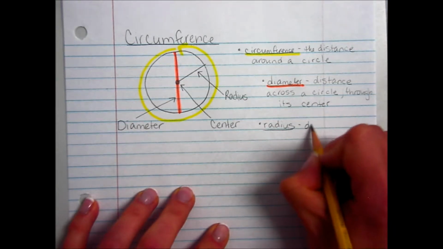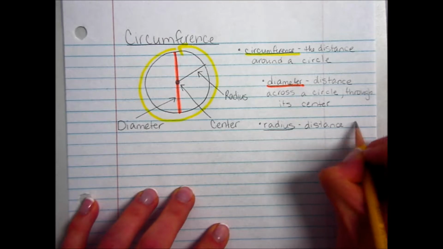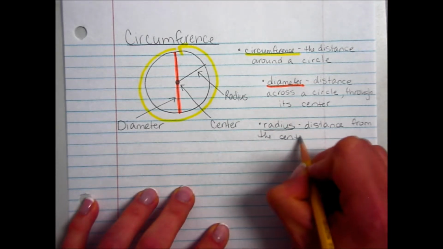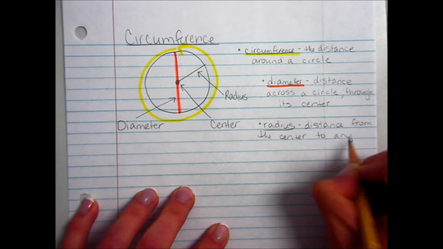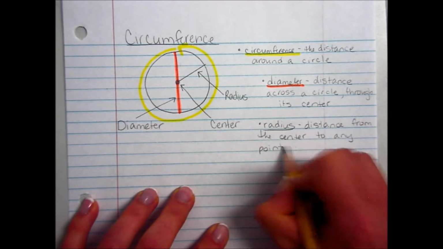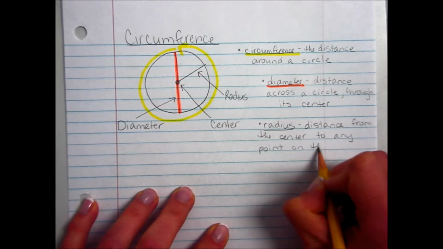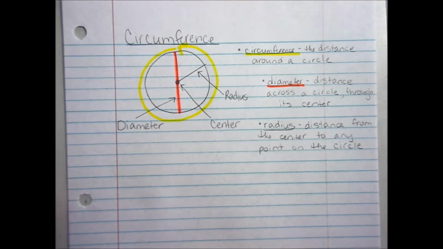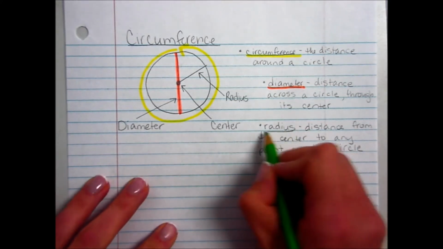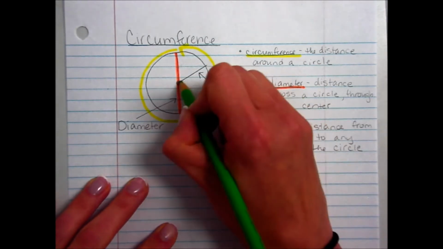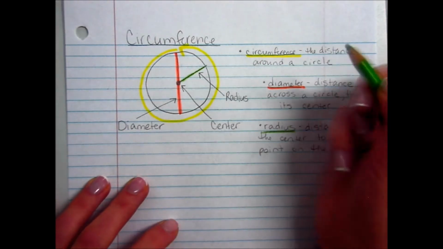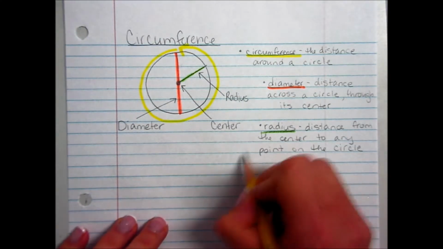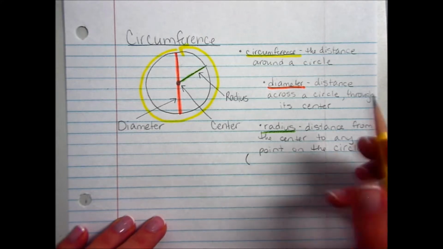Okay, and the radius is the distance from the center to any point on the circle. Okay, an important thing to note about the radius, it's half of the diameter.